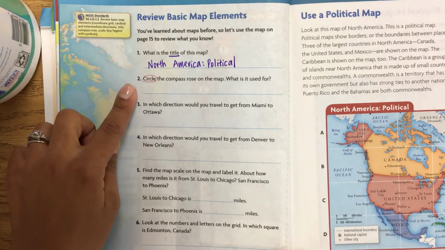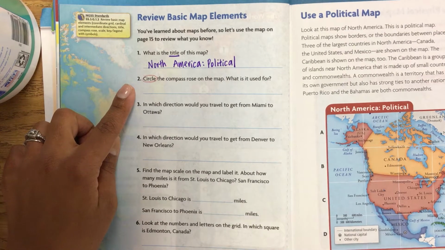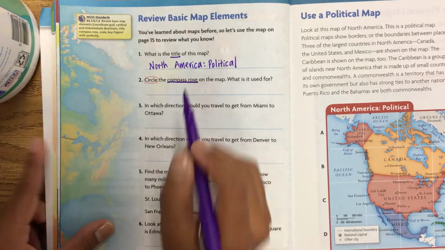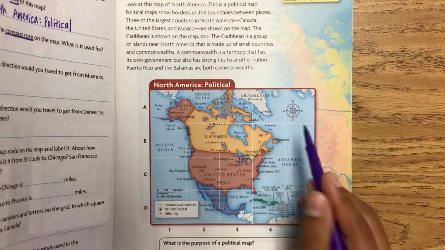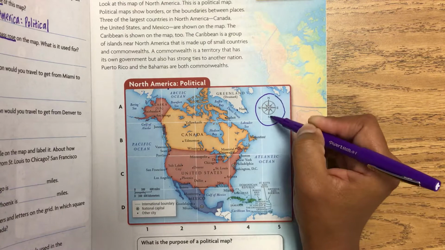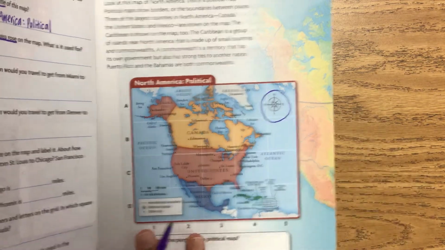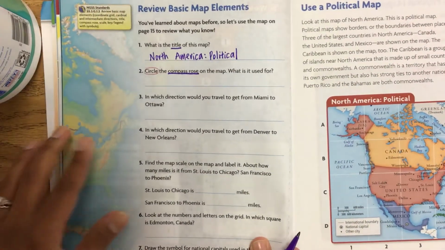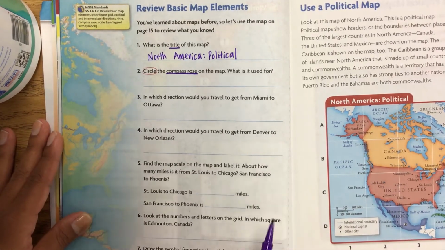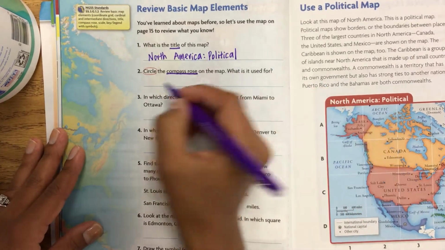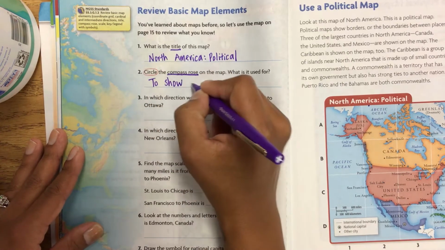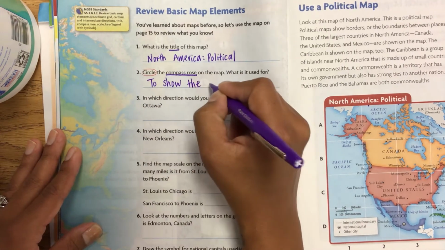Number two, circle the compass rose on the map. What is it used for? So I'm looking for the compass rose. That would be telling me the directions, and here it is, and the directions say to circle it. And I see north, south, east, and west. It also says, what is it used for? So we know that this is going to help us give directions. So we can say it's used to show directions.